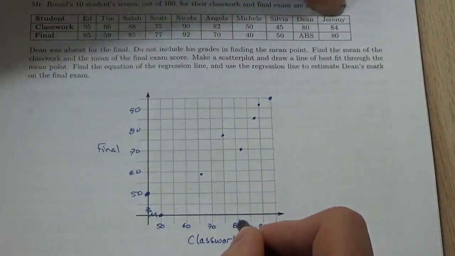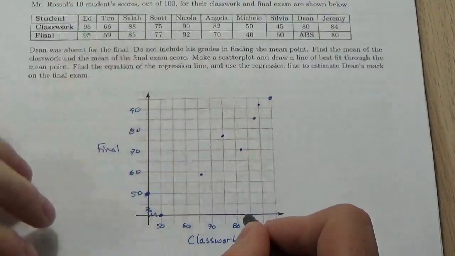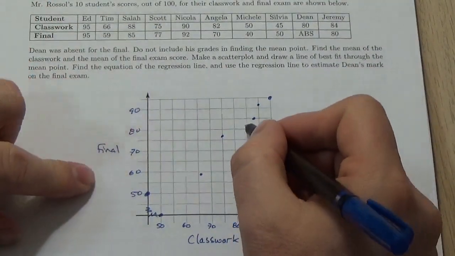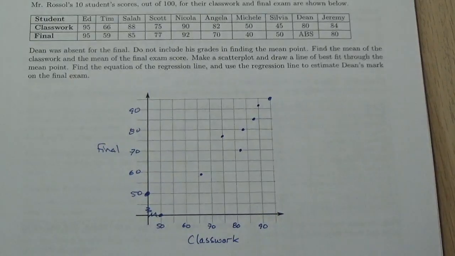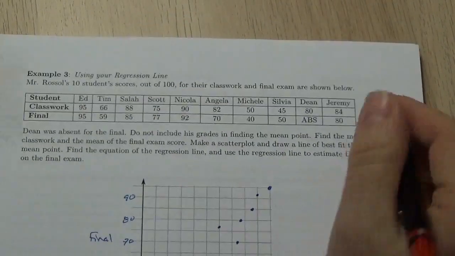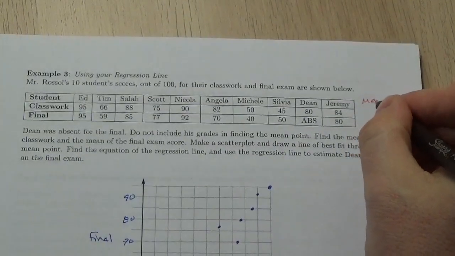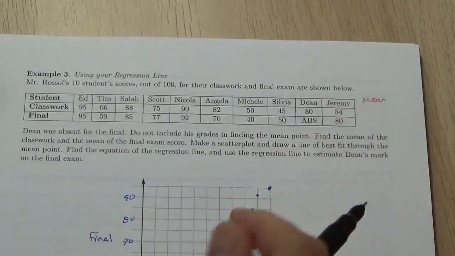And then what do we got here? Jeremy's got 84 and 80. Whoops, 84 would be right about there. Okay, so now I want to come up with the mean point. We're going to come up with the mean for both of these, but remember we're excluding Dean.